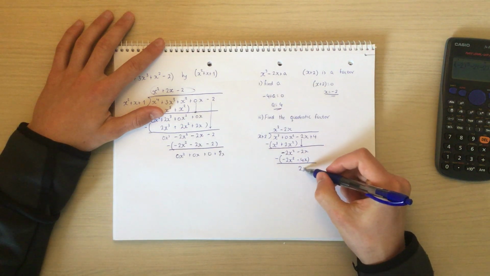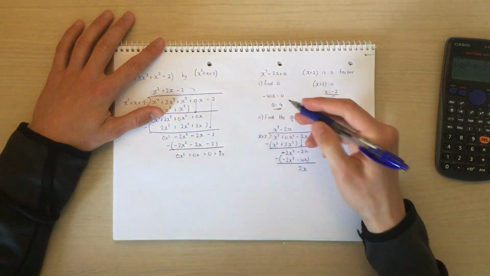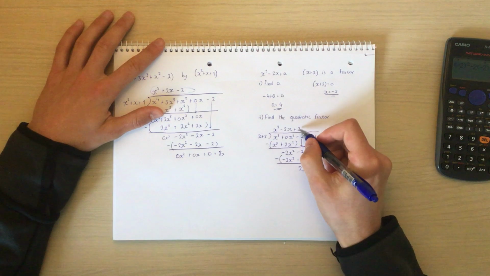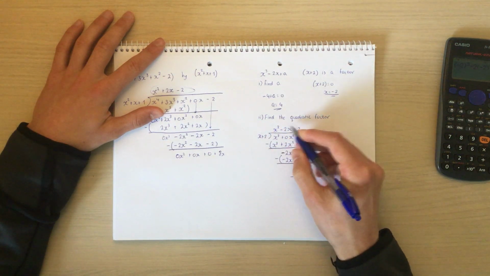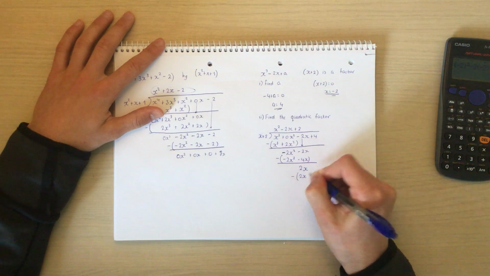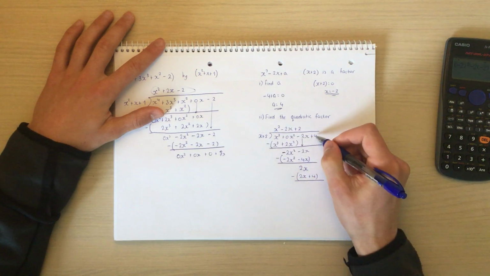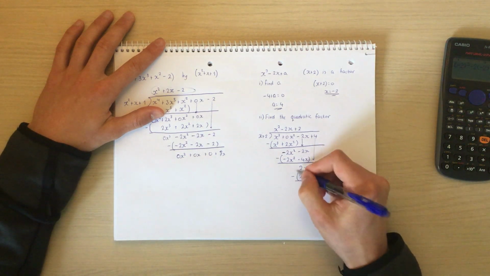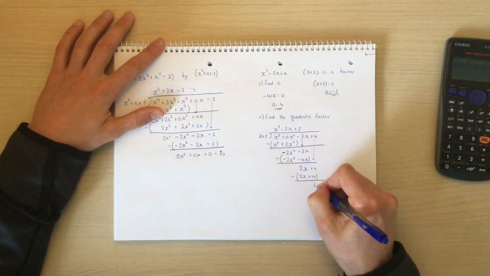Now we divide this value by the leading value here. So 2x divided by x is just 2. Then 2 times this, and we subtract it. So 2 times x is 2x, and 2 times 2 is 4. We bring down the value once again. 2x minus 2x is 0x, and 4 minus 4 is 0.